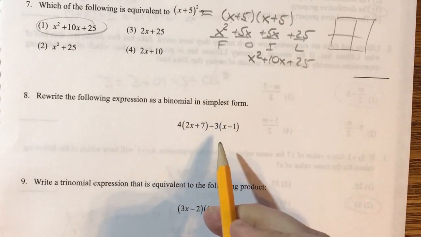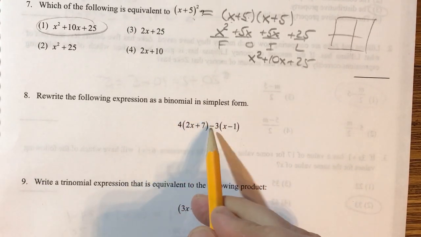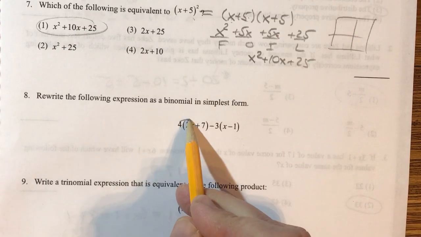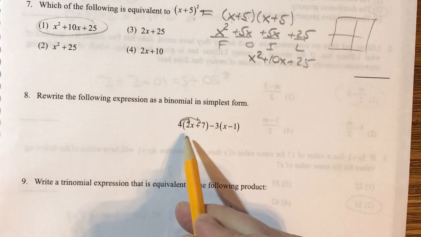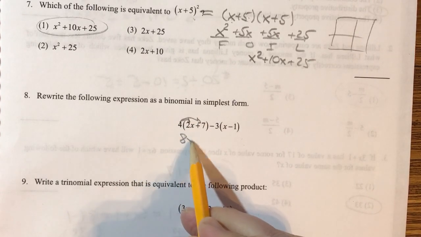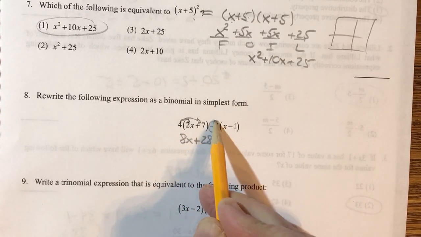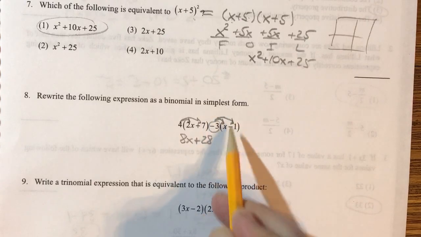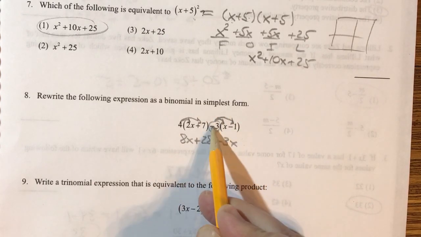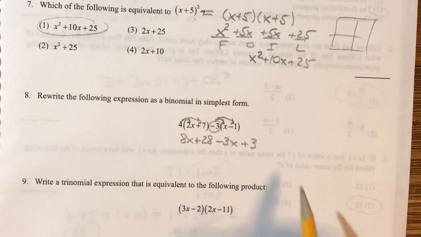No more multiple choice, so we're going to have to just solve these. So this is kind of like that other one I did a minute ago. Got to distribute. Now the tricky part here, it's not in the beginning. I mean, I get 8x plus 28. It's that negative 3. Don't forget to bring the negative sign in.